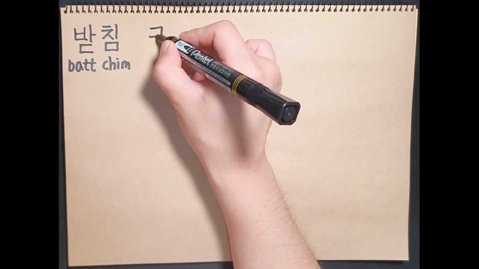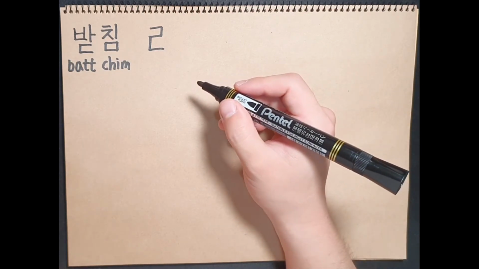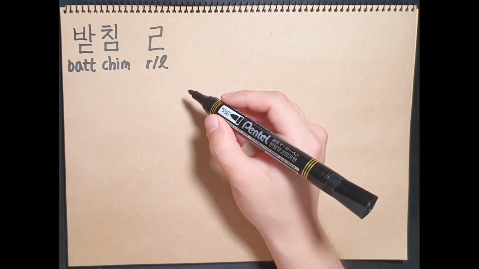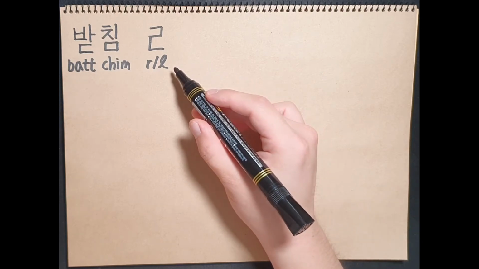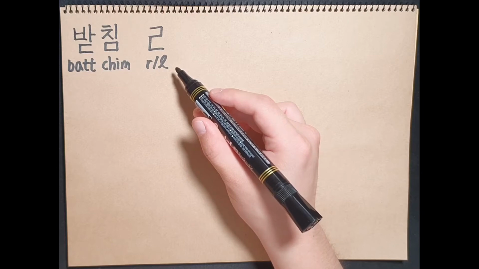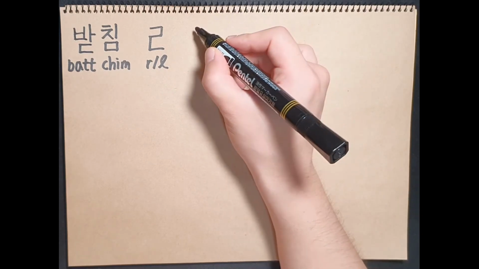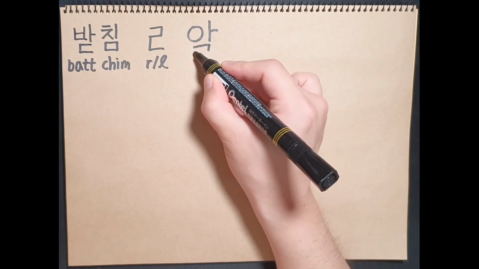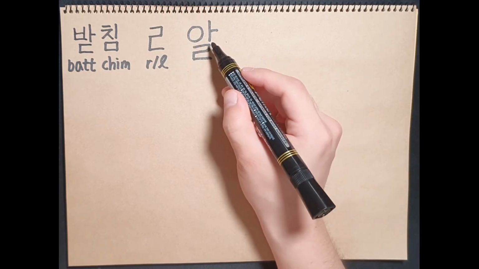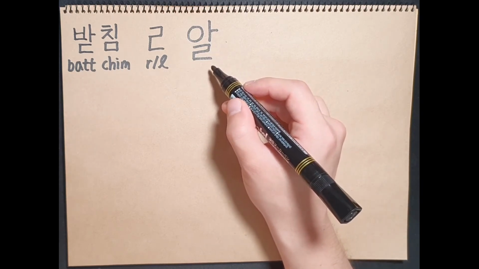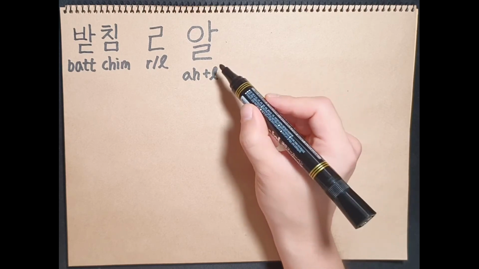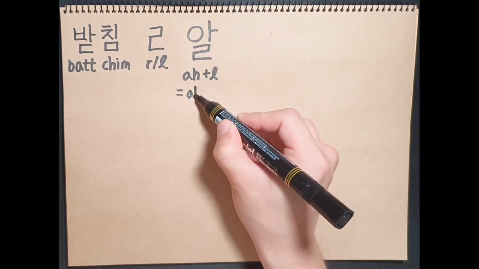And the next 받침 sound we're going to go through is 리을. 리을 has a sound somewhere in between R and L. L. And when it goes to the bottom of a Korean letter, it has the ending sound of an L. So with a, when 리을 goes to the bottom of a Korean letter, a, it becomes al. So a plus L sound. It becomes al.